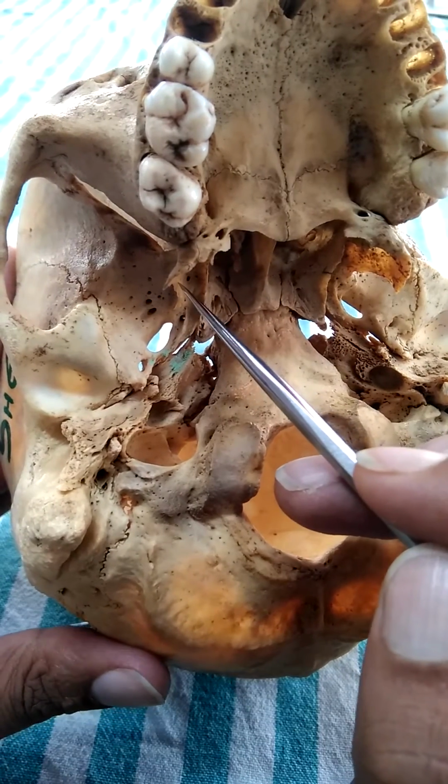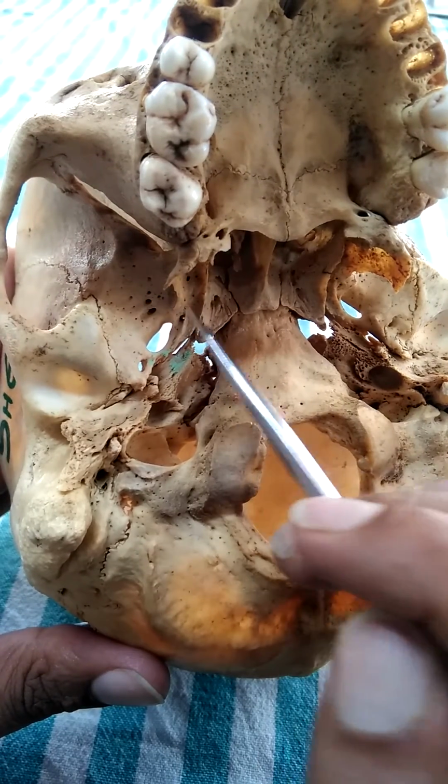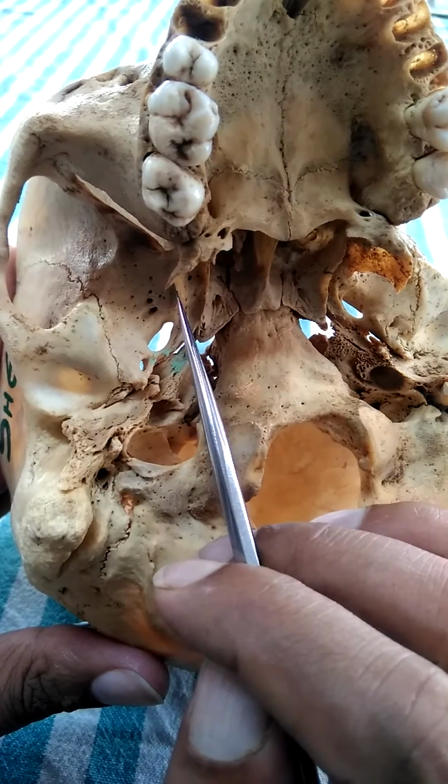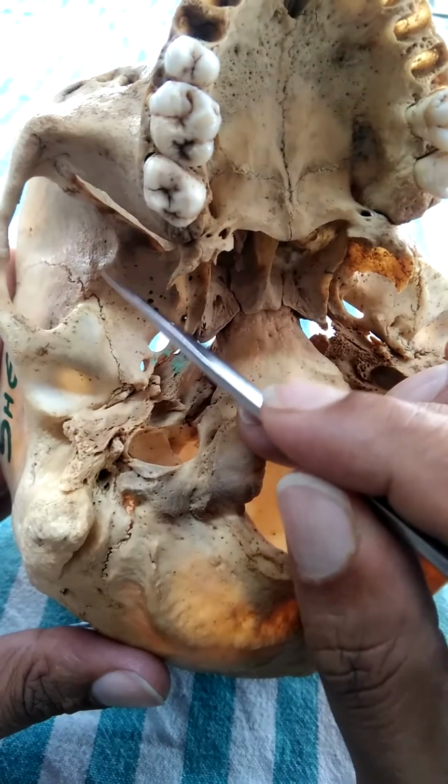Now the lateral pterygoid plate again consists of a medial surface and a lateral surface. On the medial surface, the medial pterygoid muscle is attached. On the lateral surface, the lateral pterygoid muscle attaches. Now we'll see the greater wing of the sphenoid.